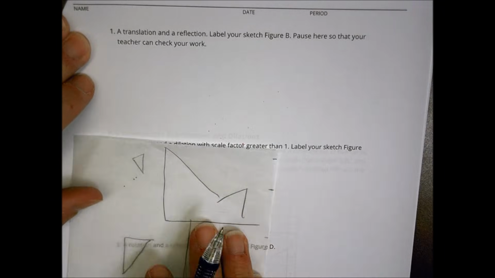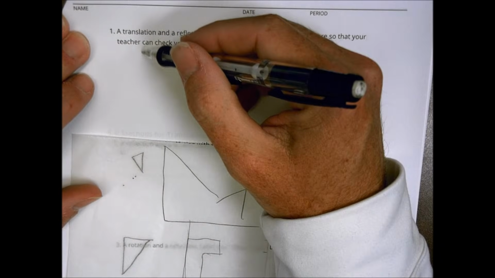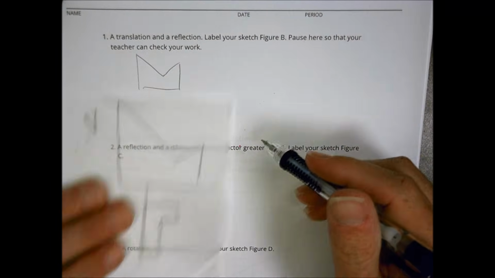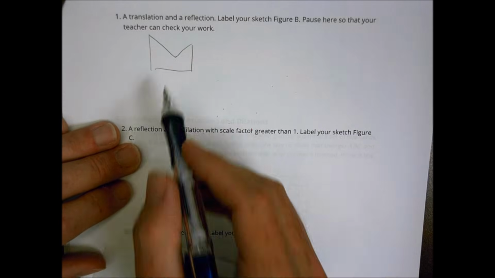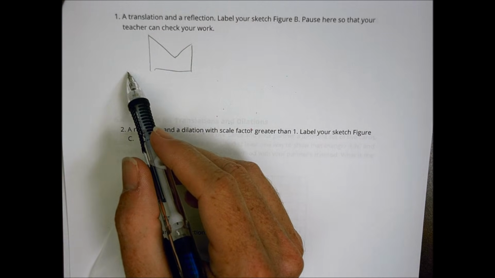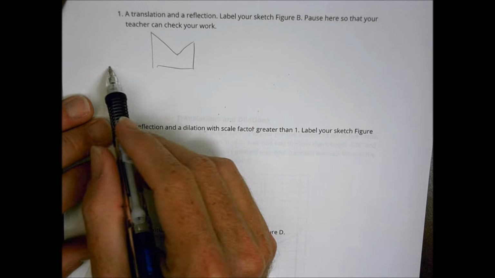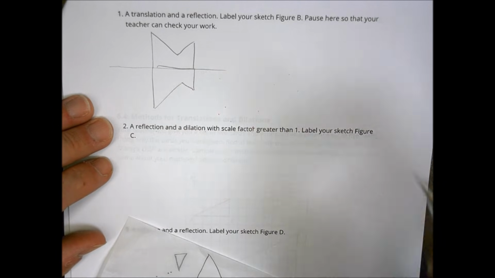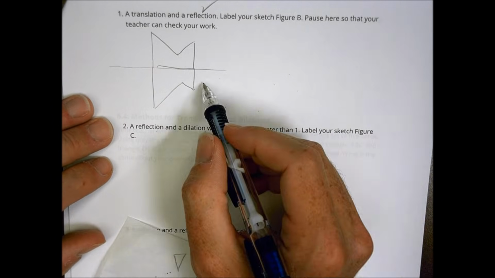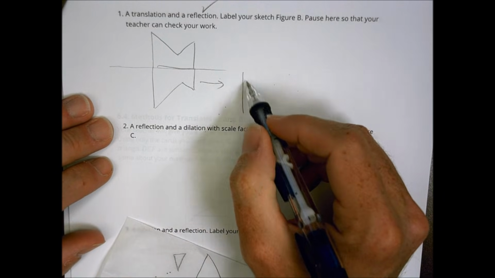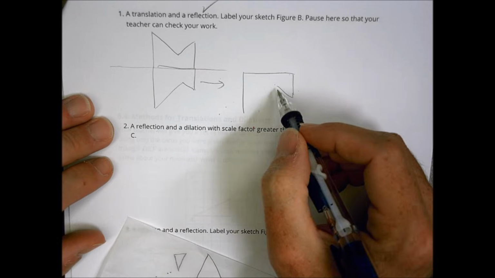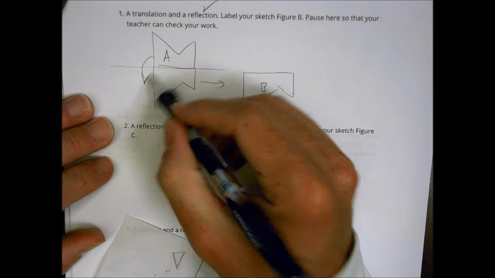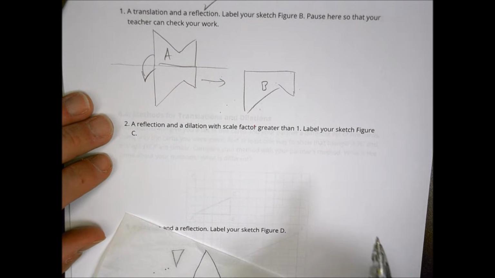So my initial one looks like this, right? I'm going to make it a little bit smaller, just so I can make it fit. So my initial picture looks something like that. If I was to reflect it, I could reflect it over the x-axis or the y-axis. Let's pretend I reflected over that line there. A reflection would look something like this, right? That's a reflection, check. And a translation means to slide it some way. So maybe I slide that whole thing over here. I end up with something that looks like that. I call this B. So I'm going from A to B with a reflection and then a translation. And that's your idea there.